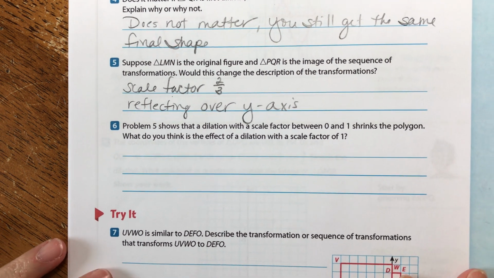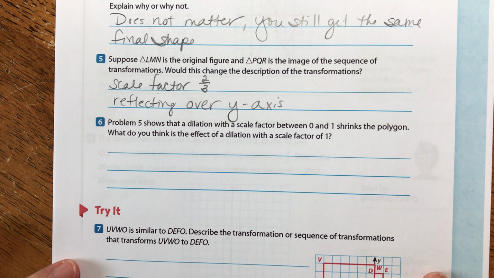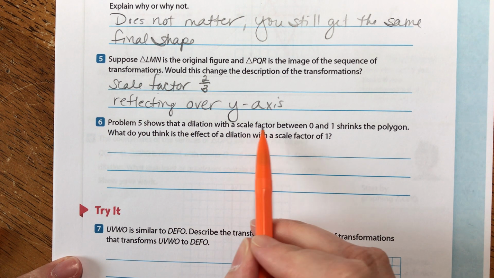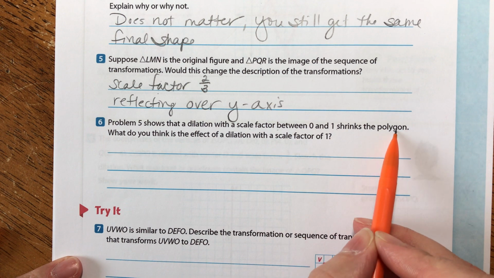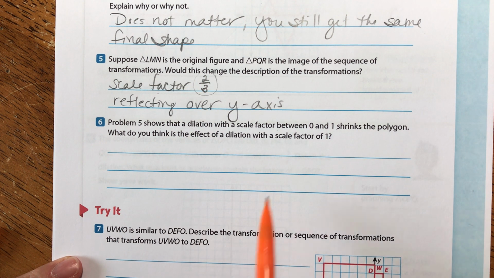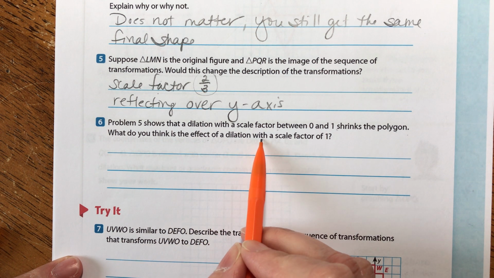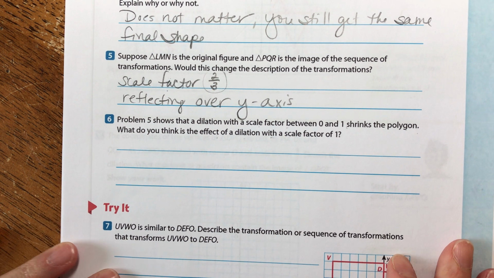Okay. In problem 5, this one shows that the dilation with a scale factor between 0 and 1 shrinks the polygon. That is between 0 and 1, and it would get smaller. What do you think the effect of a dilation is with a scale factor of 1?